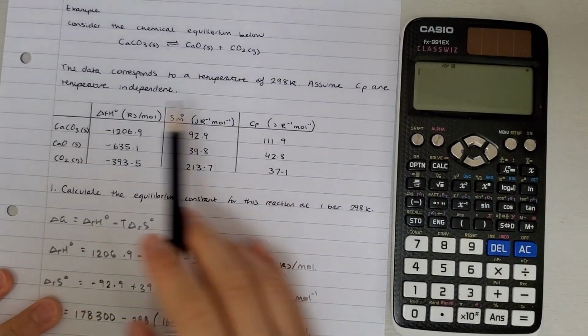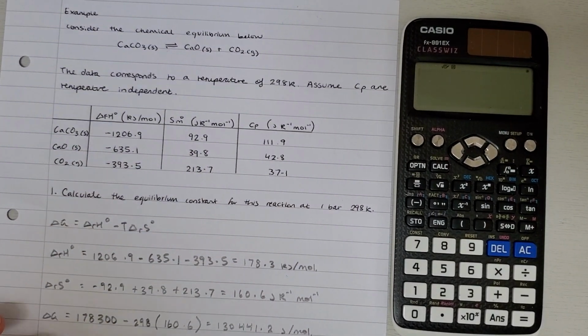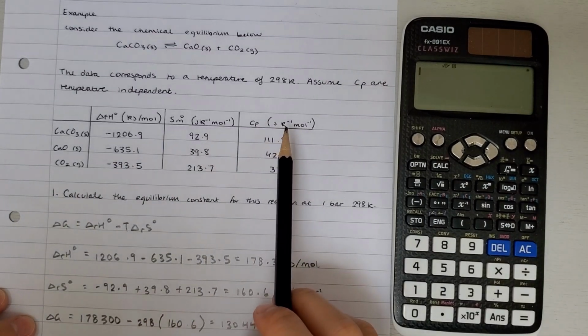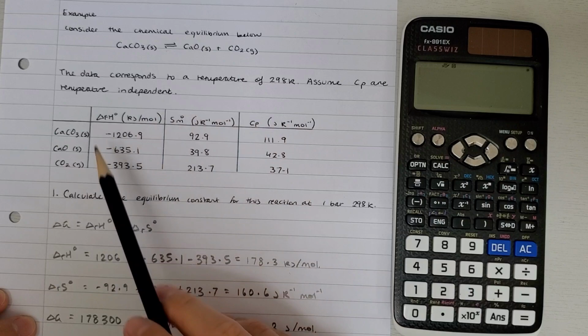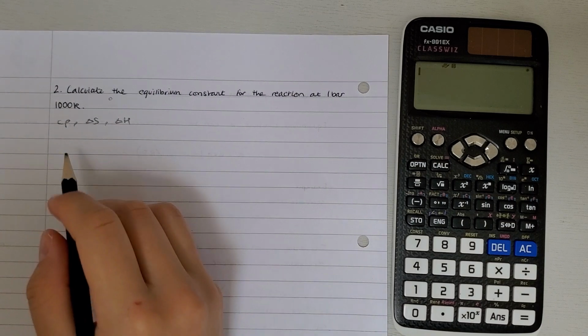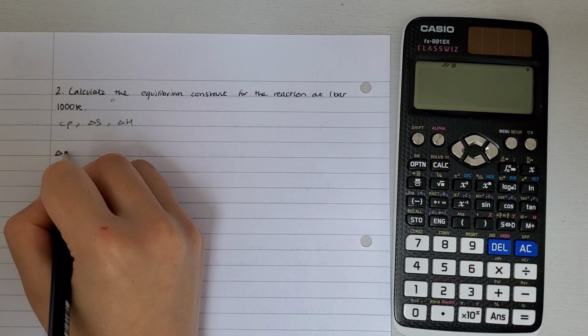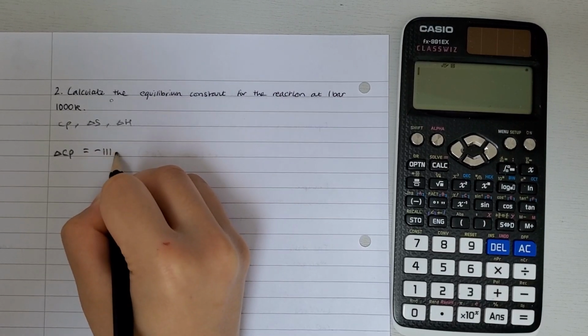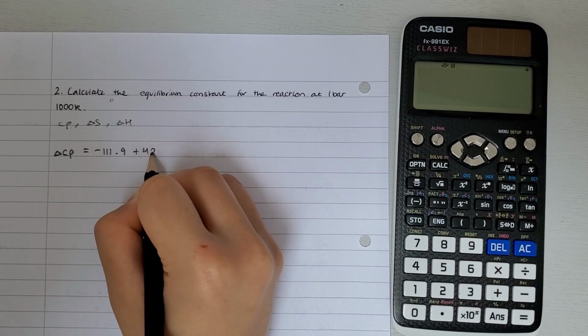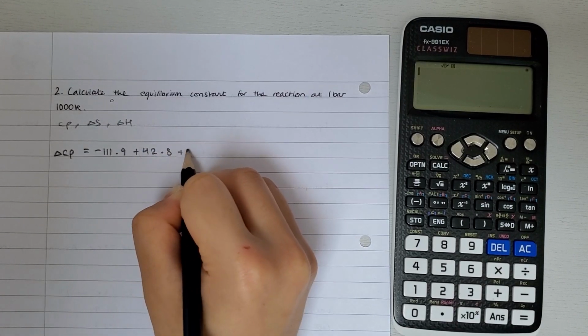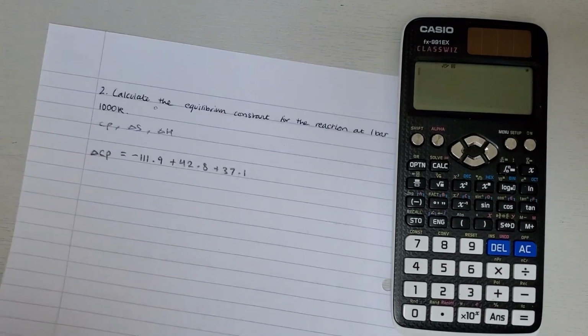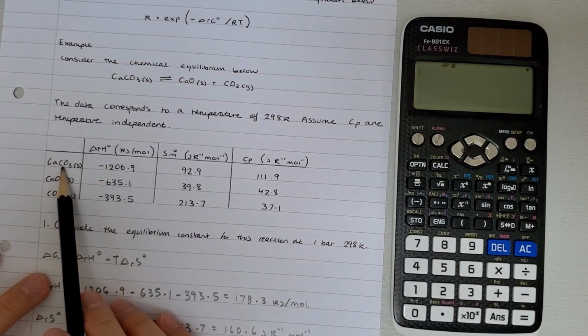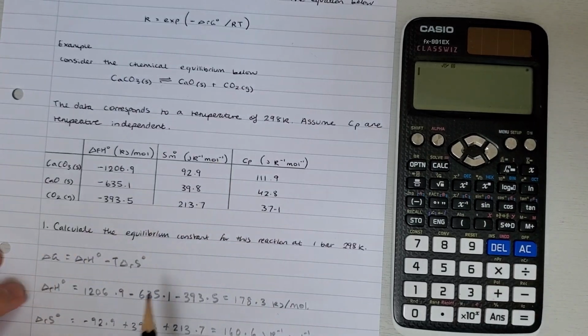Using the values on this table, which I've written down on the side because I'm going to flip the page, we're going to do the exact same thing, but find the values at 1000 Kelvin. To work out the delta specific heat capacity, that is minus 42.8 plus 37.1, because we minused the reactants and added the products, just like we did here.